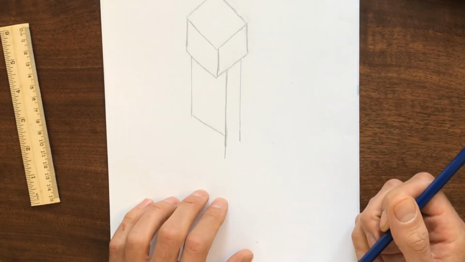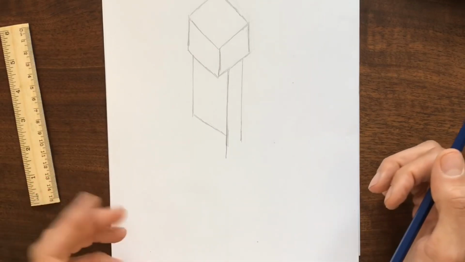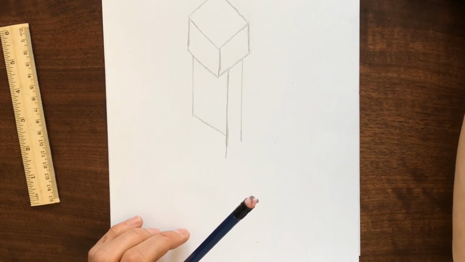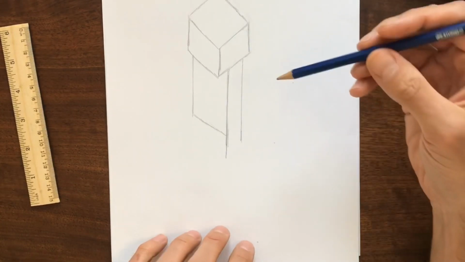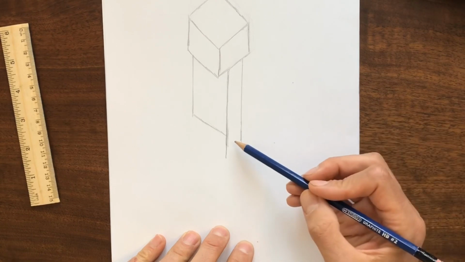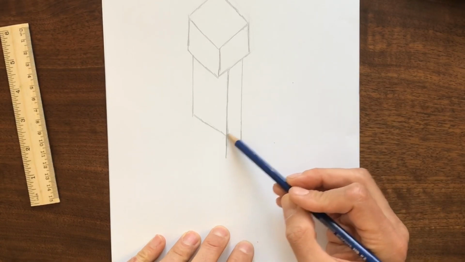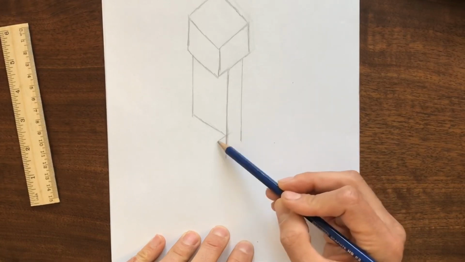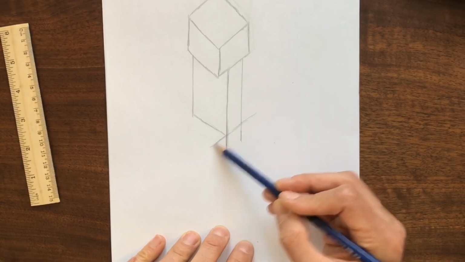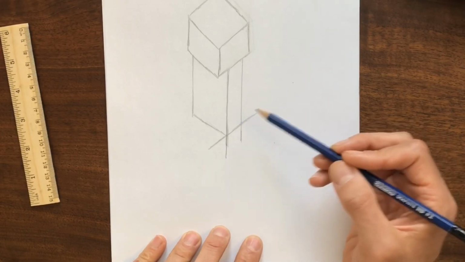All right, so if you want to stop the video here, you can, and just make sure yours looks something like this. If not, totally cool. You want to keep going? Let's keep going. All right, so next step is to just draw a line that just like that. We're now drawing the feet, if you can call them that.